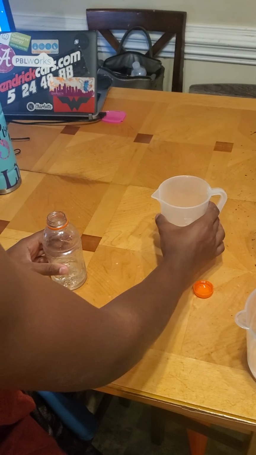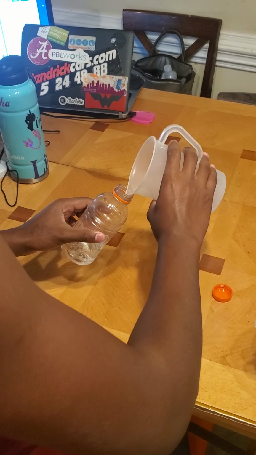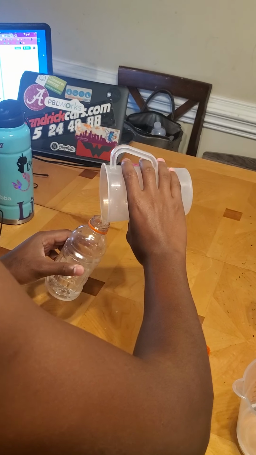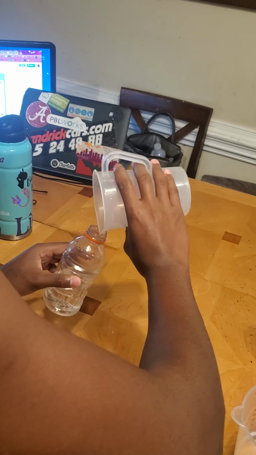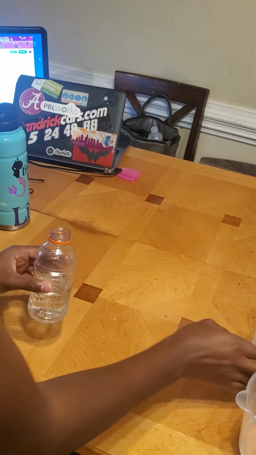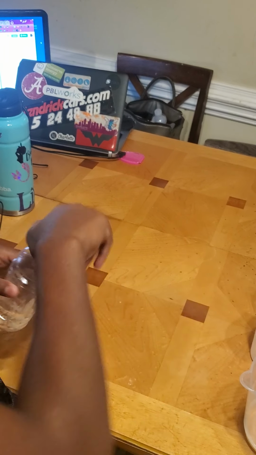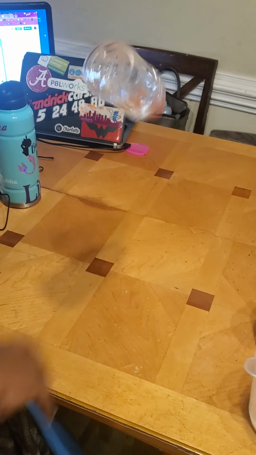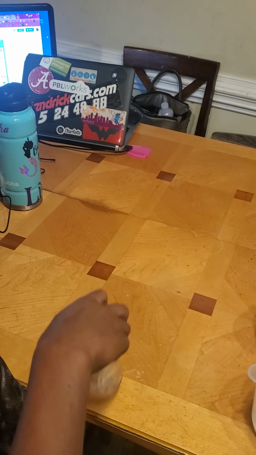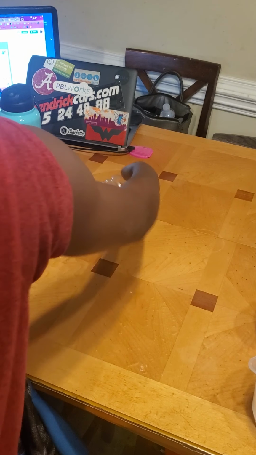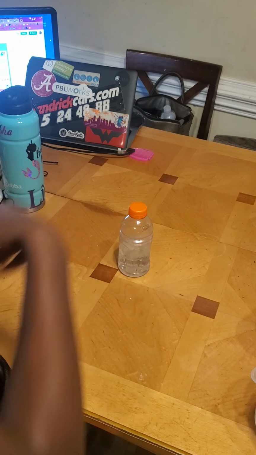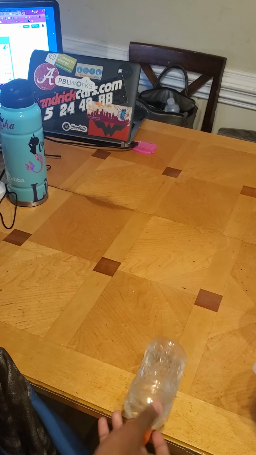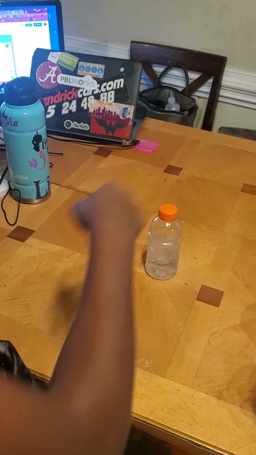Now we're going to pour 50 more milliliters in. And retry. 1. 2. 3.